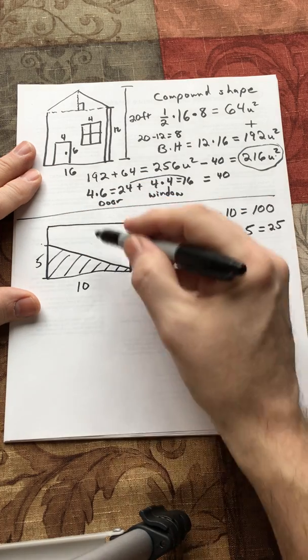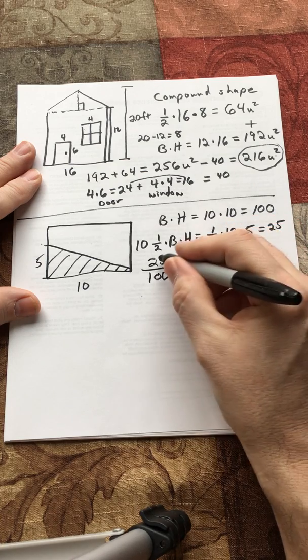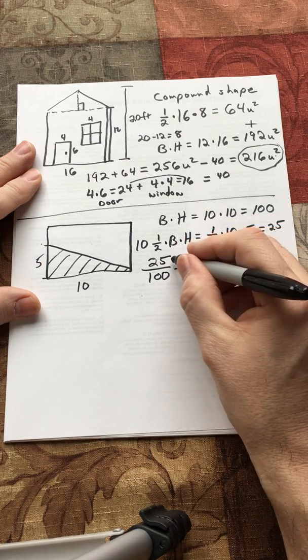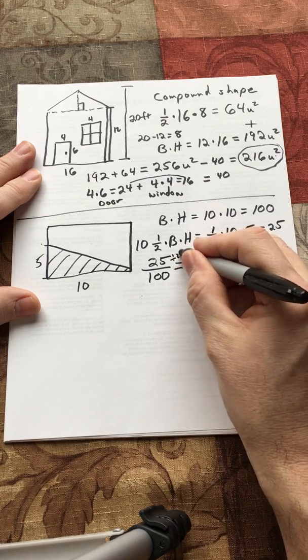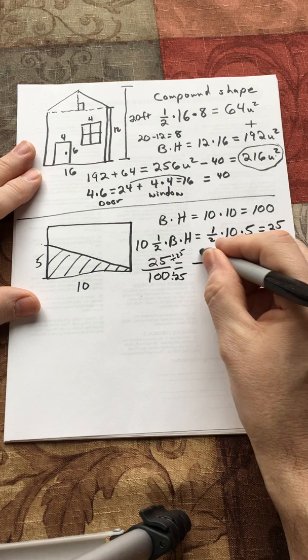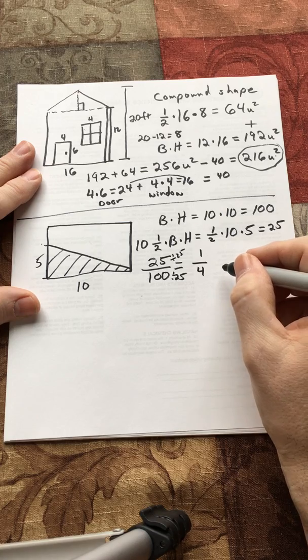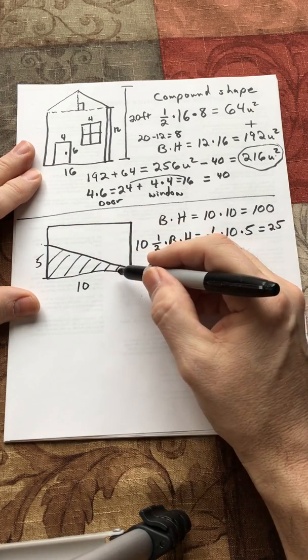The whole thing is 100. The triangle part is 25. We divide both top and bottom by 25. Divide by 25. Divide by 25. And we have 1/4. Okay. Interesting. 1/4 of the flag is colored like that.